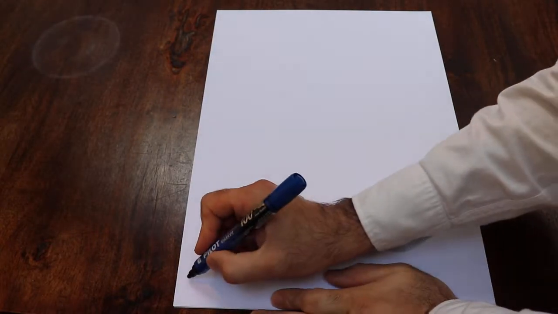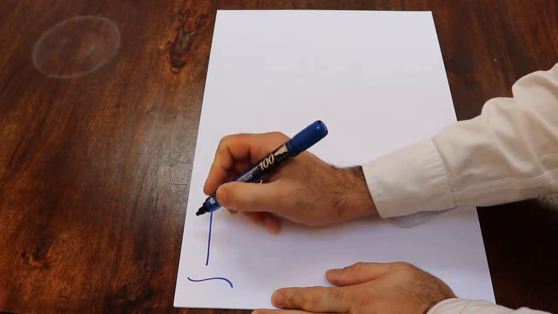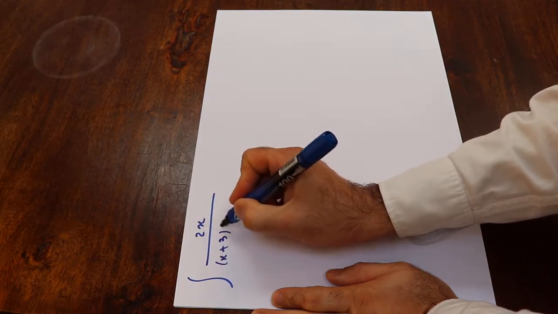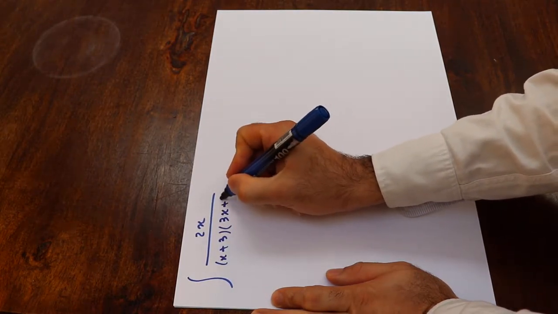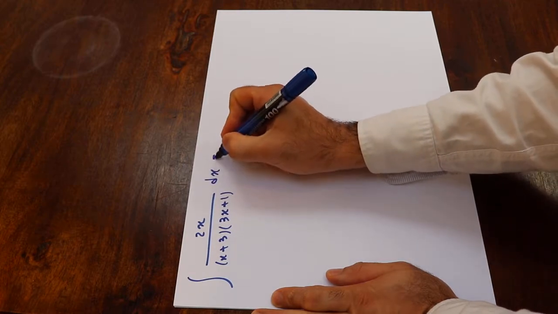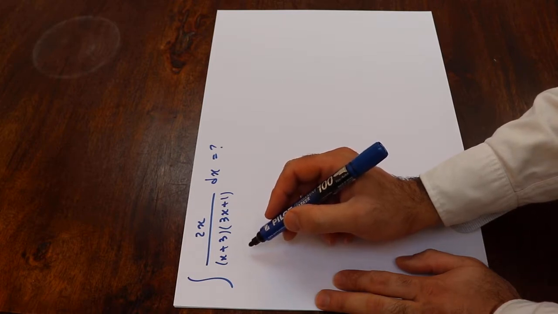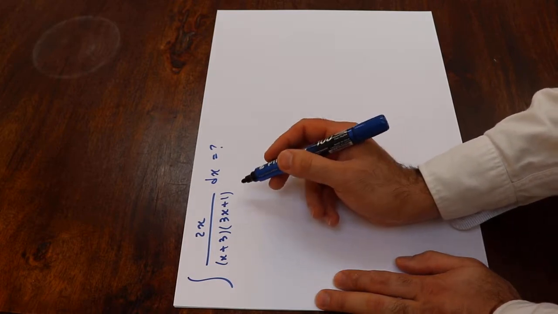Hello, today I'm going to show you how to calculate the integral of 2x divided by (x plus 3) times (3x plus 1) dx. To solve this integral, you have to first express this rational function as the sum of partial fractions.